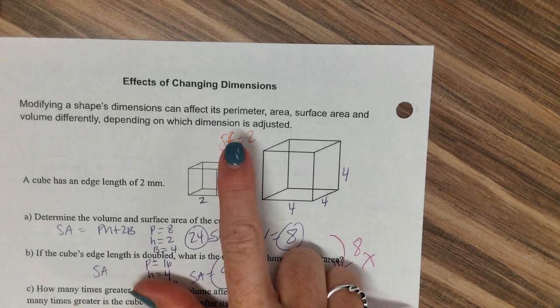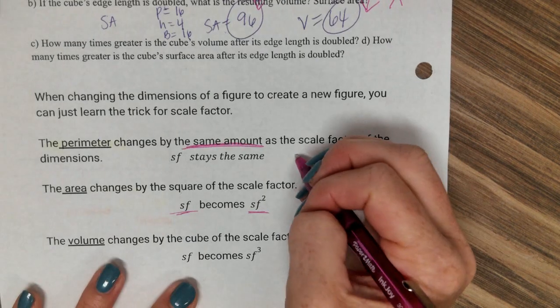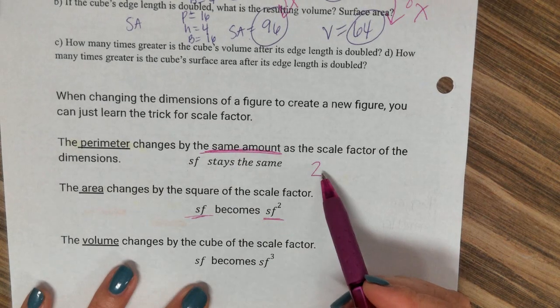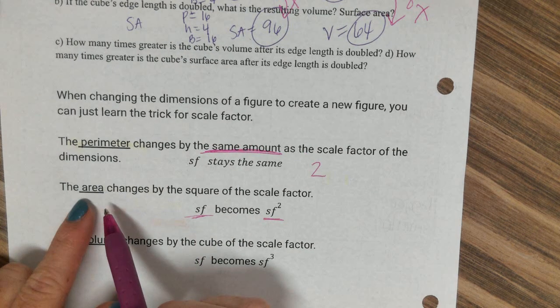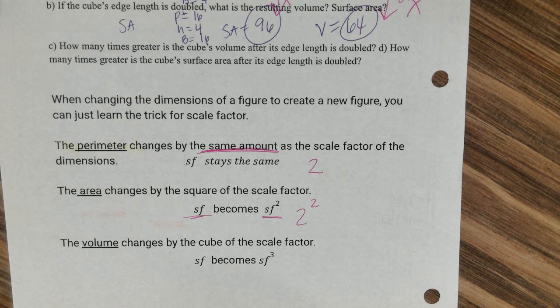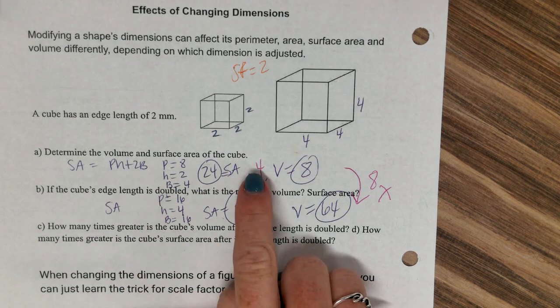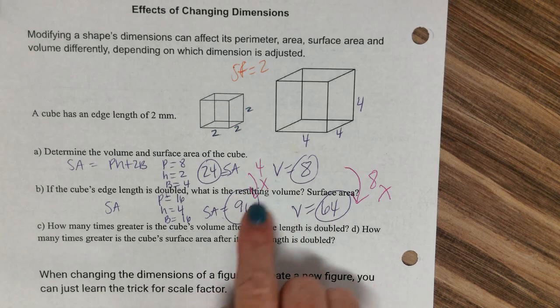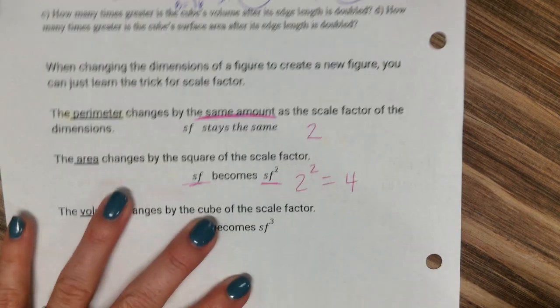So let's go through an example. What was our scale factor earlier? 2. So our scale factor was 2. So the perimeter would be 2 times bigger. The area, you take your scale factor and you square it. What's 2 squared? 4. Isn't that what we got? The surface area was 4 times bigger. Is that what we got? Yes or no? Yes, okay.